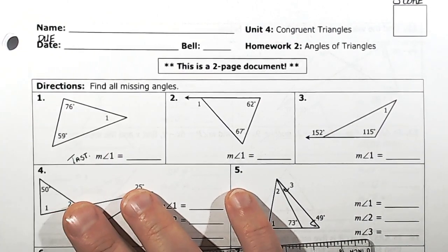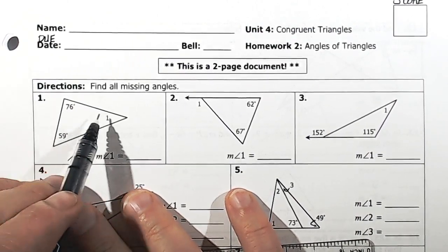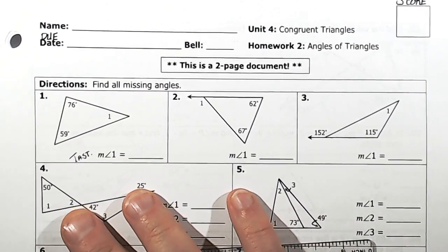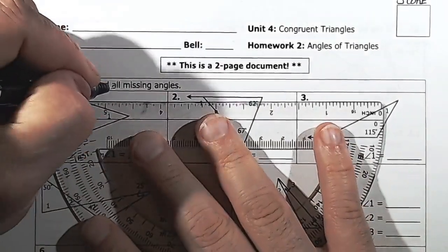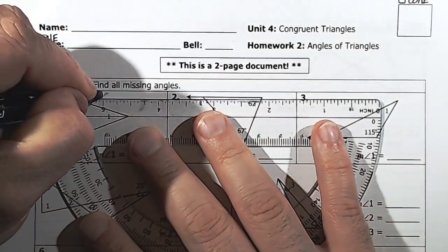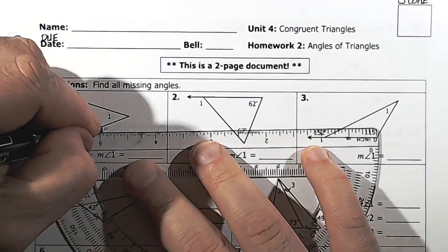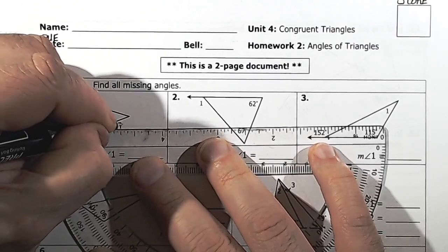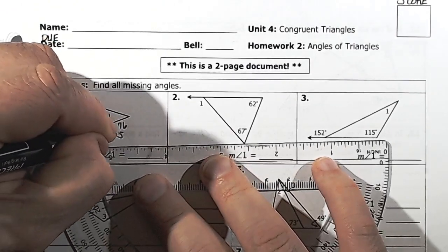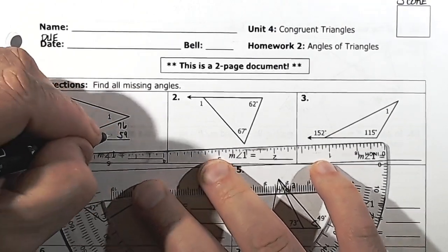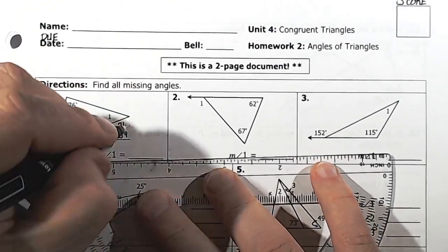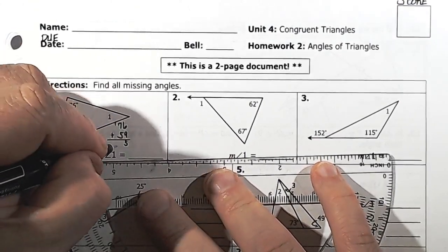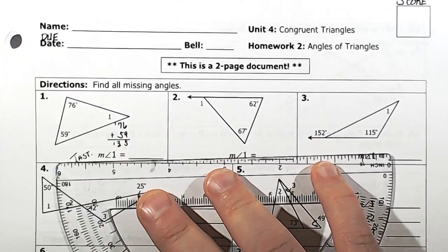What that triangle angle sum theorem tells us is that if we add up all the interior angles of a triangle, they have to add up to 180 degrees. So if we simply add 76 to 59 and subtract that sum from 180, we'll have the missing angle. 76 and 59 add up to, see, this is 15, carry the 1. 7 plus 5 is 12 plus 1 is 13. So these add up to 135.